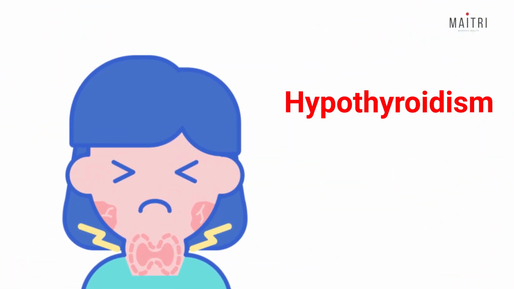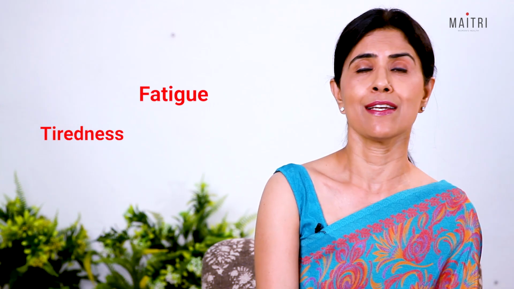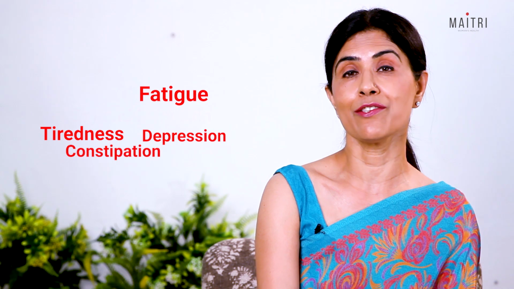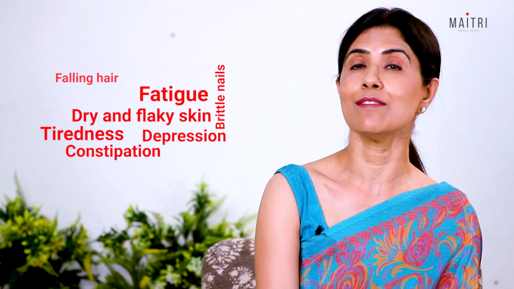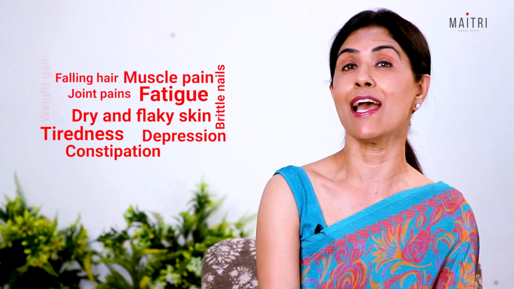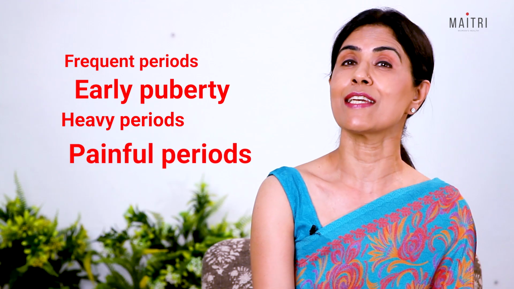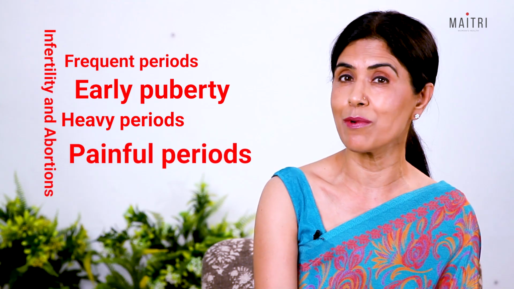So let's first talk about hypothyroidism, which means thyroid gland is not functioning well, is not producing adequate amount of thyroid hormones. Now this causes fatigue, tiredness, depression, constipation, dry and flaky skin, brittle nails, falling hair, muscle pain, joint pains and weight gain. Hypothyroidism is also associated with early puberty, heavy periods, frequent periods, painful periods. It can also cause infertility and abortions too.